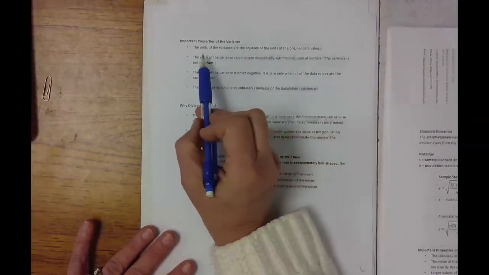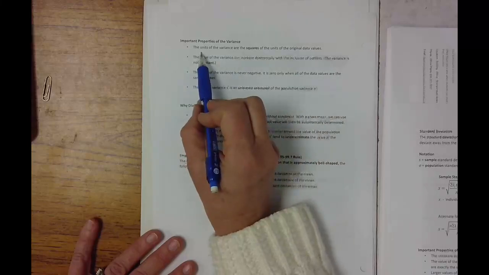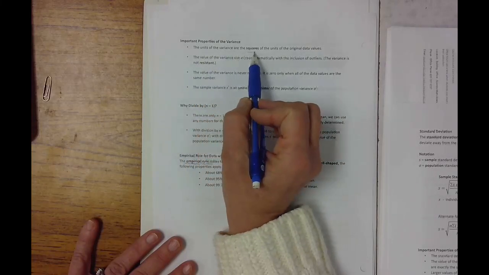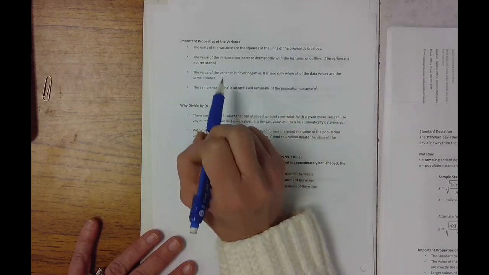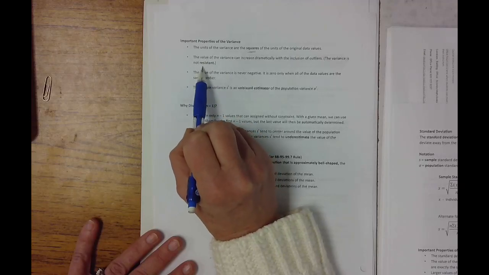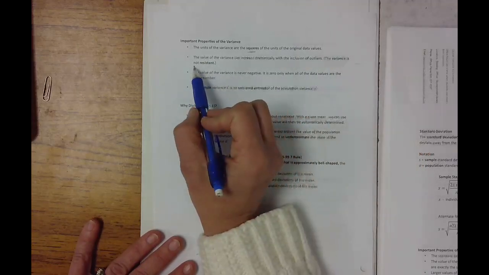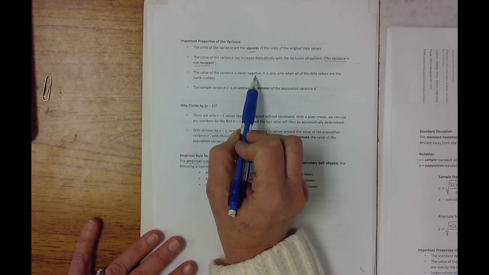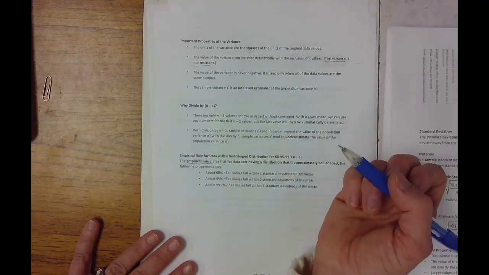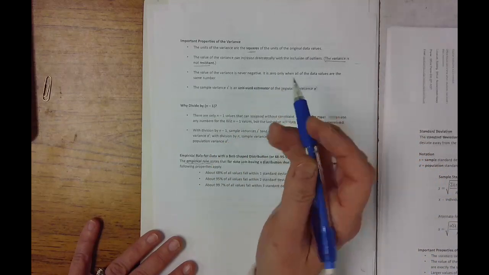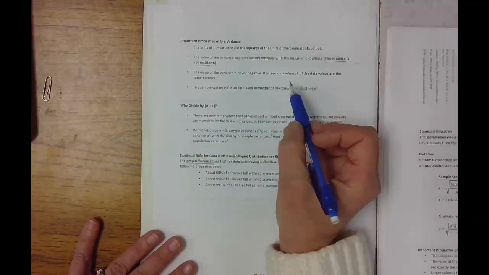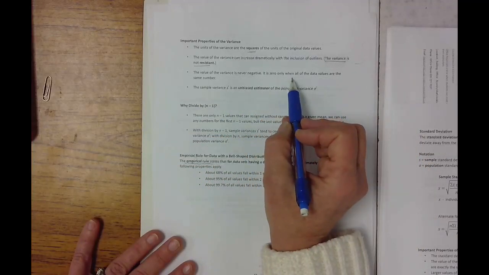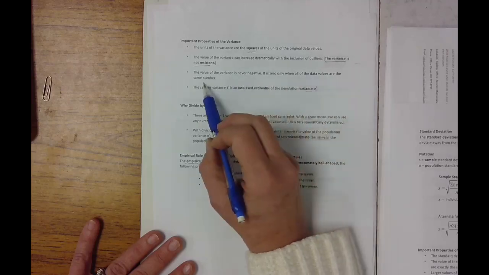All right, so the importance of the variance. The units of the variance are the squares of the units of the original data set. The variance is also not going to be resistant. The value of the variance will never be negative, and it goes back to that formula where we're squaring each of the potential negative values that we have. And it's only 0 when all the data values are the same number.